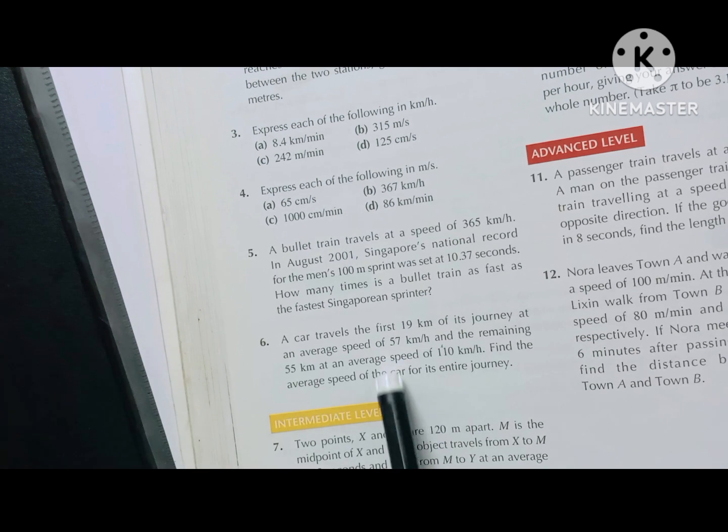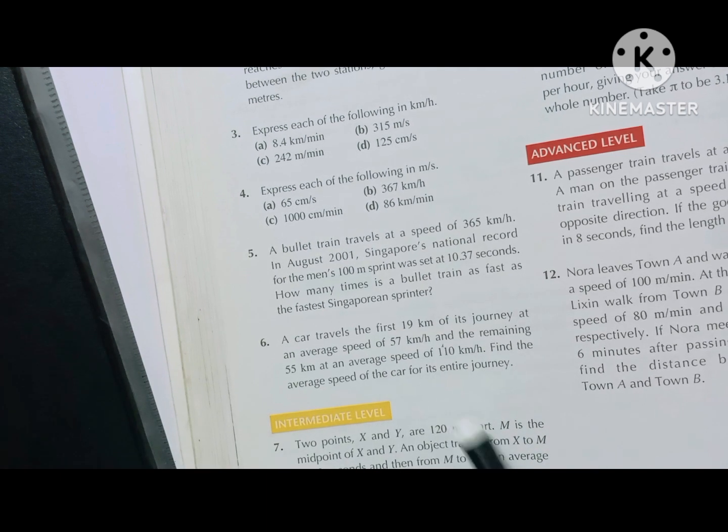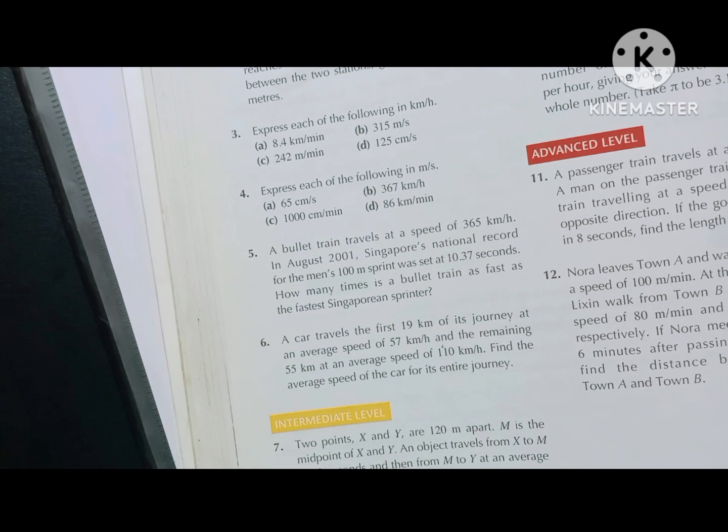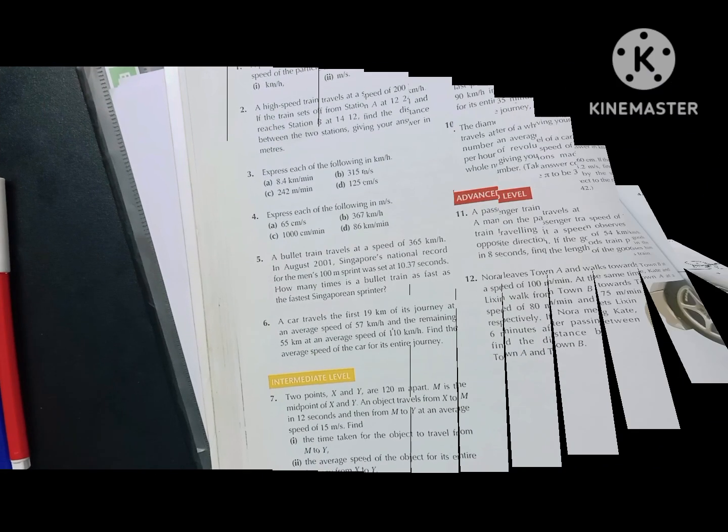So now we are going to start this question, and I have already shared the formula sheet of speed, distance and time, and average speed. So you have to see that. So now let's read the question.